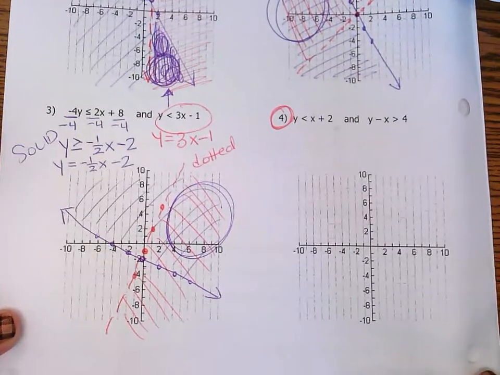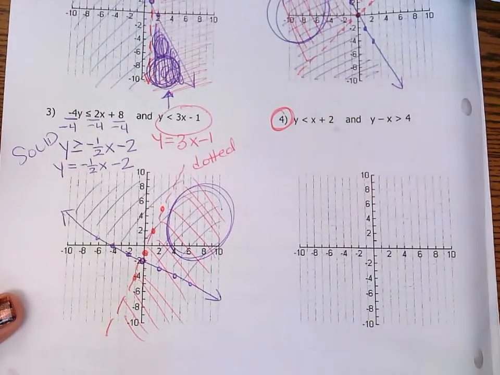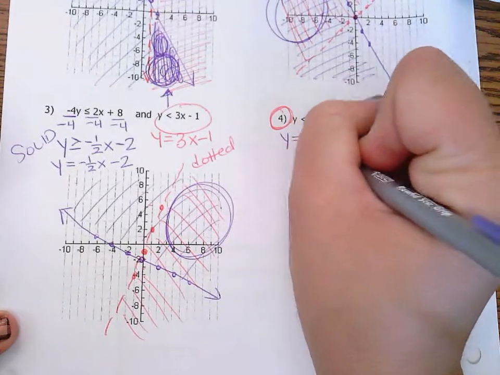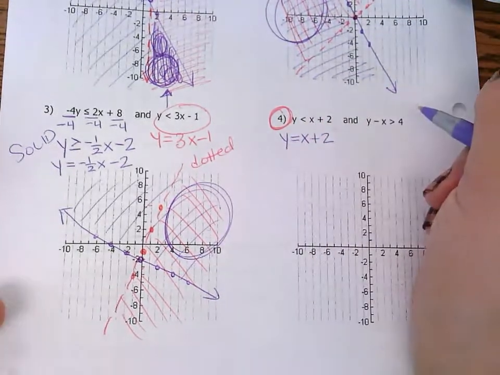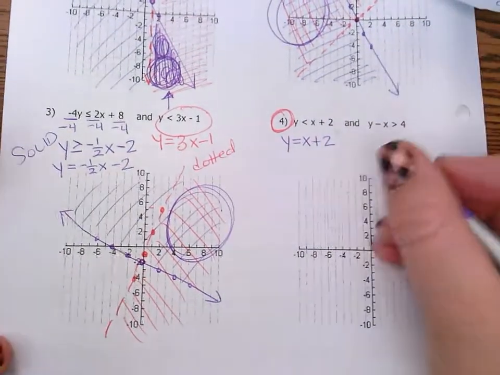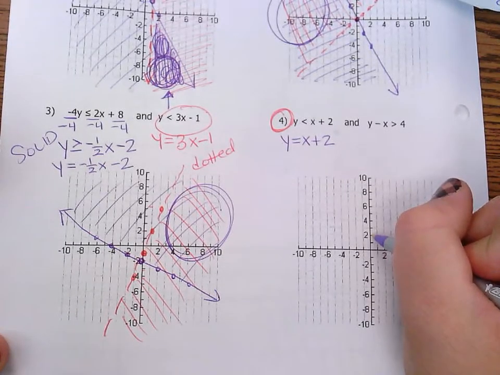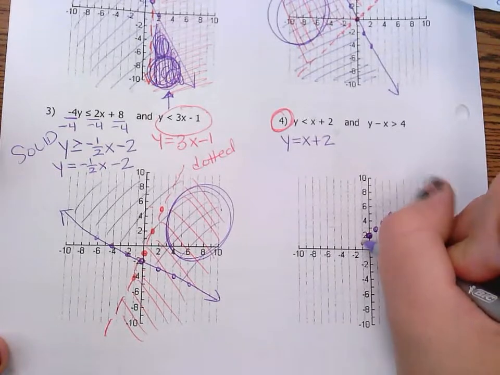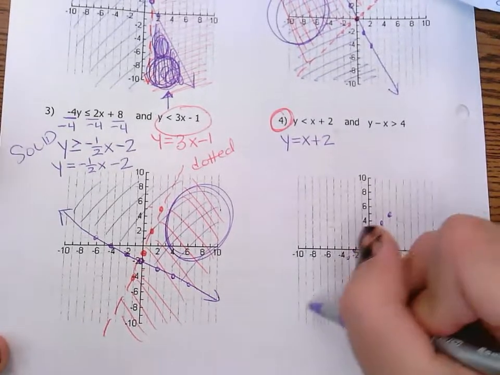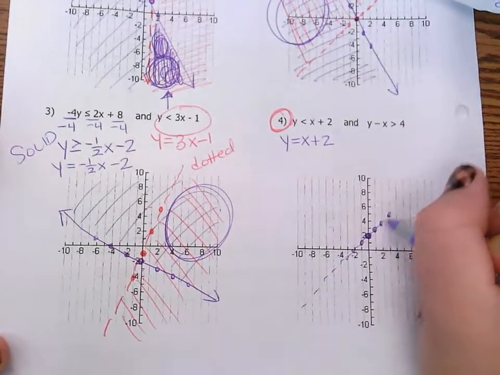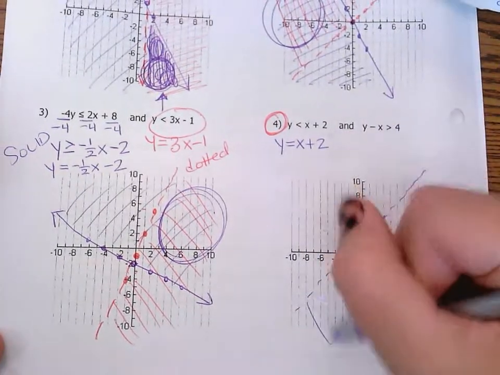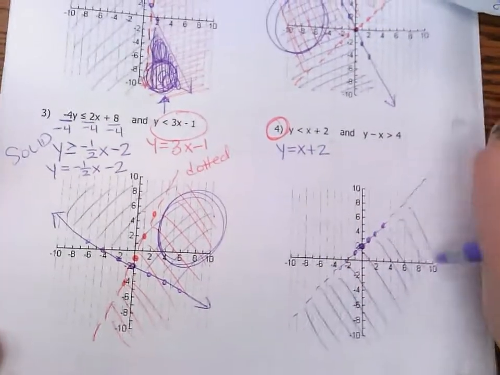And I think I might go ahead and just complete the final problem because I think it might be a tricky one. So y equals x plus 2. So I'm going to start at 2 on the y-axis, and I'm going to have a slope of 1, and I'm going to do a dotted line here. So this says y is everything less than that purple line right below it.